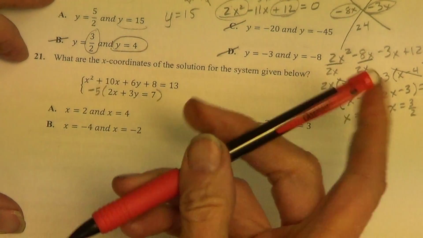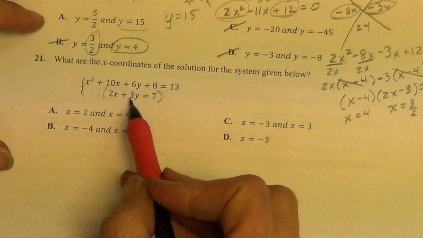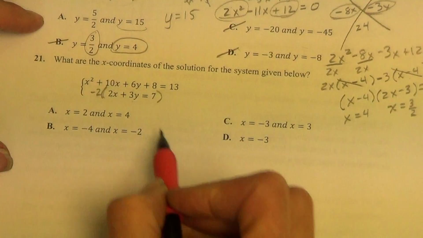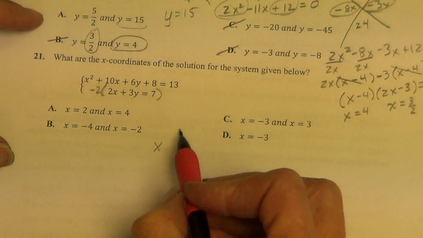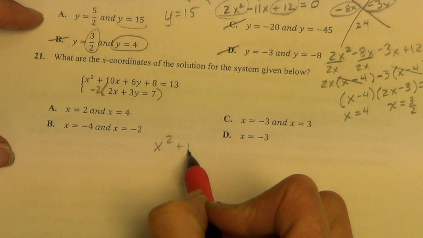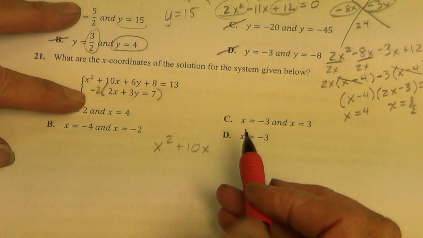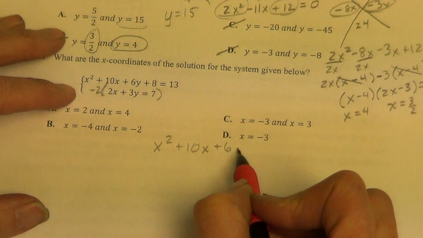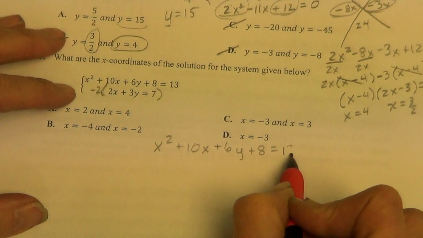Actually, then we'd still have x squared. I'd cancel out the y's. If you multiply by negative 2, you'll cancel them. So x squared plus 10x, and again, I didn't want to cancel the x's like I originally thought because it would still have an x squared, plus 6y plus 8 equals 13.